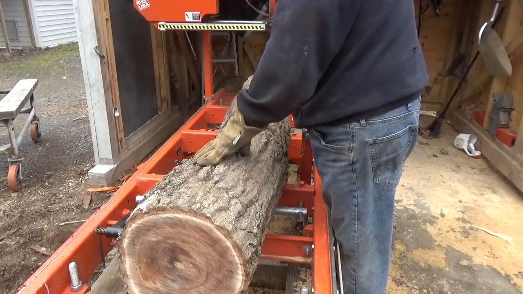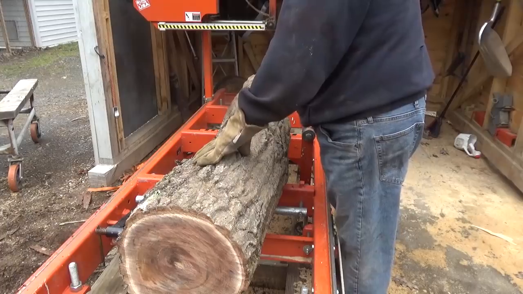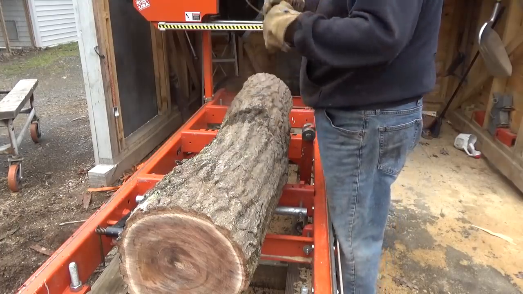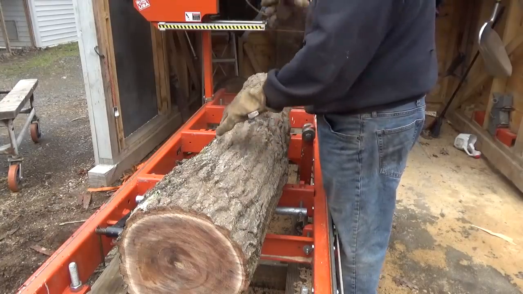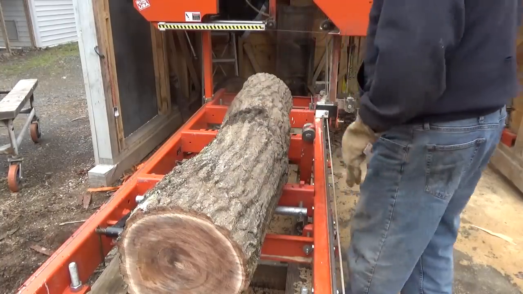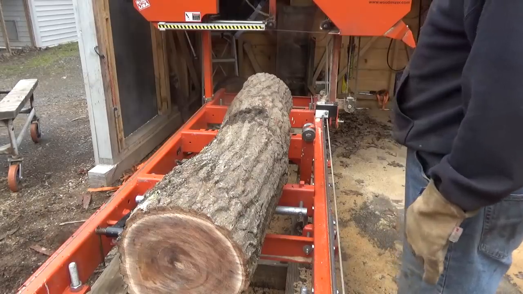But I don't think that that's going to show you what really happens with that compression. Okay? So I think what we ought to do is turn the log with the bend up and cut that into pieces, and then we'll be able to see what actually happens to a log when it is under compression.